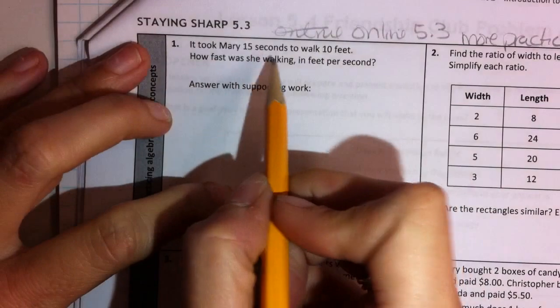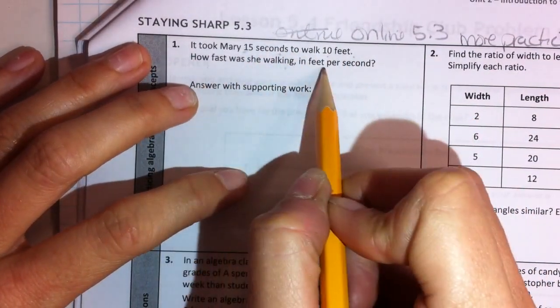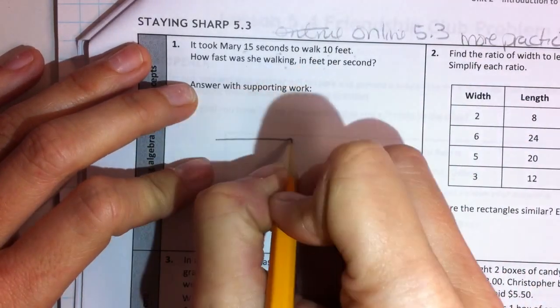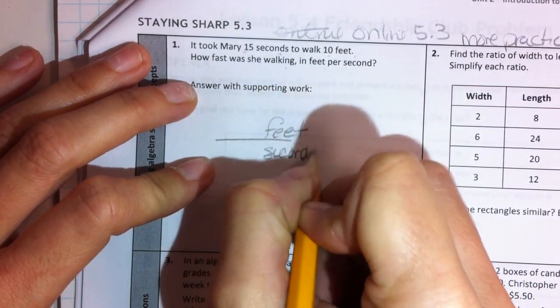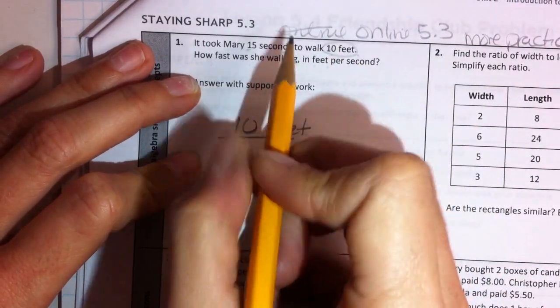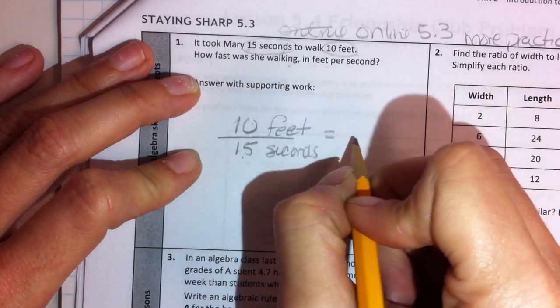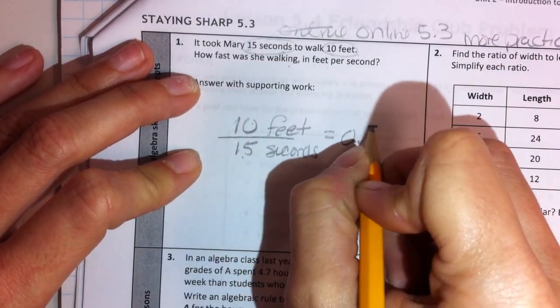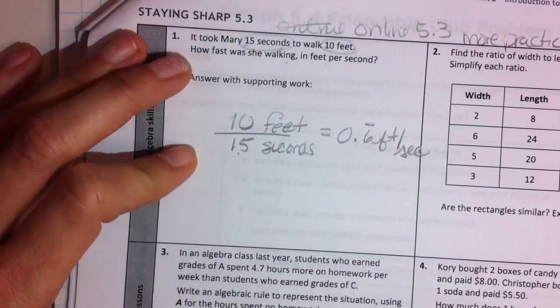All right, it took Mary 15 seconds to walk 10 feet. How fast was she walking in feet per second? Well, remember, if it's feet per second, it's feet per seconds. How many feet were there? 10. How many seconds? 15. 10 divided by 15 gives you 0.6 repeating feet per second.